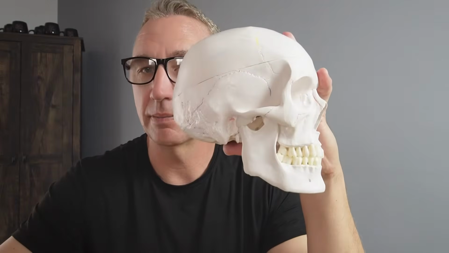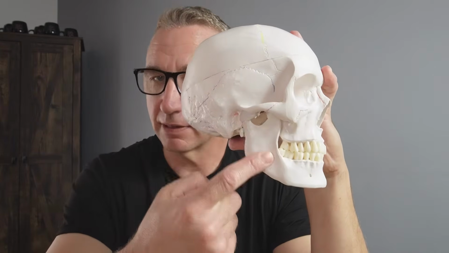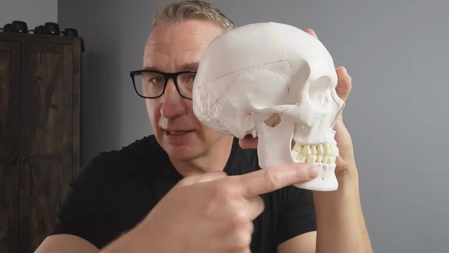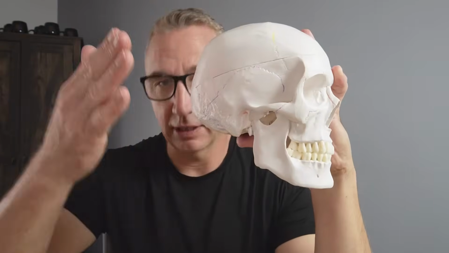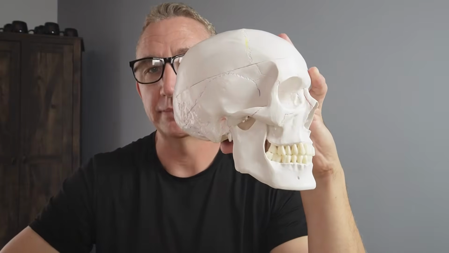And it just repeats on both sides. So when I describe the L, the mandibular ramus is the first part of the L, and then the body is continuing on with the letter L. So mandibular ramus, mandibular body.